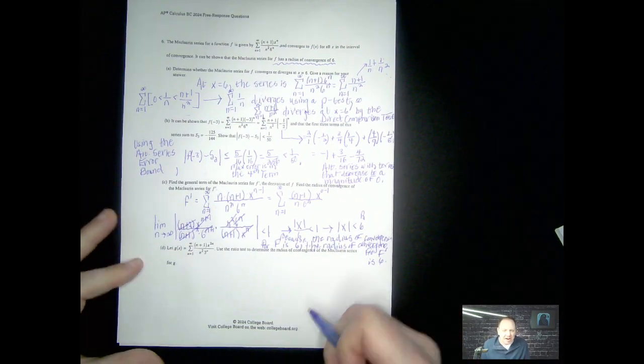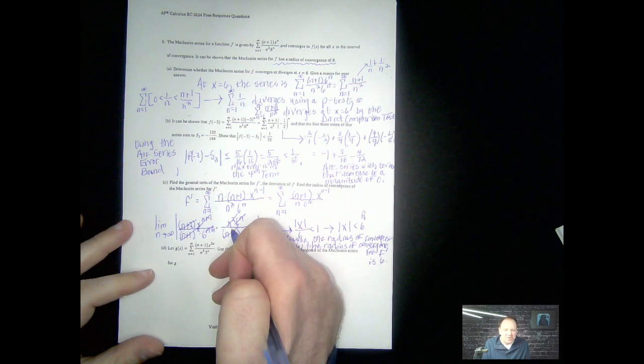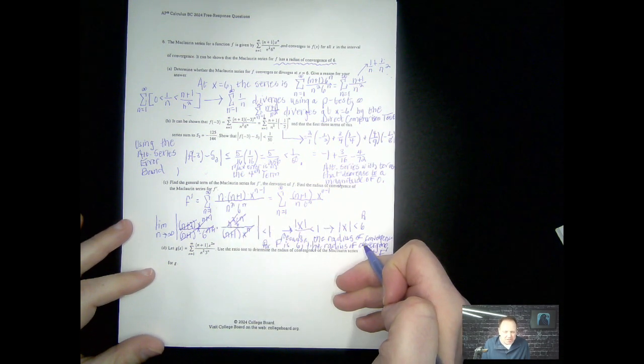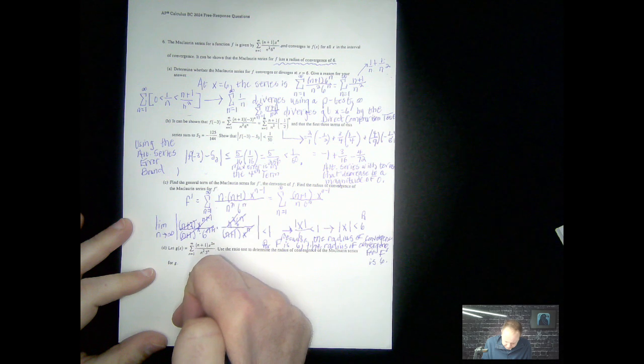Now they're letting g of x equal this sum. Use the ratio test to determine the radius of convergence of the Maclaurin series for g. This is just me giving you another example of using the ratio test to find the radius of convergence.